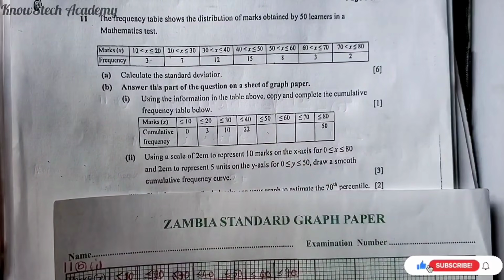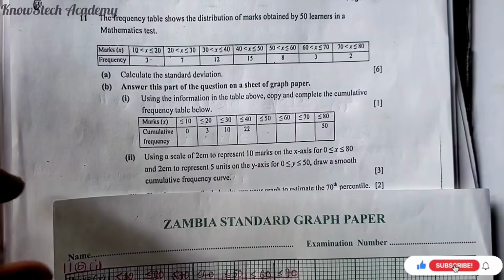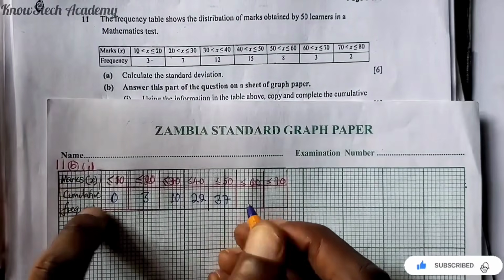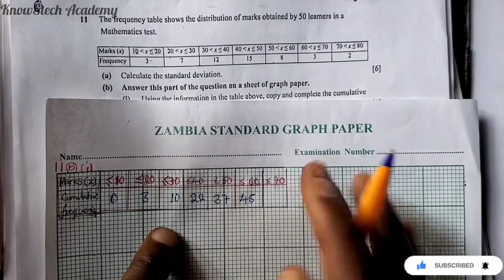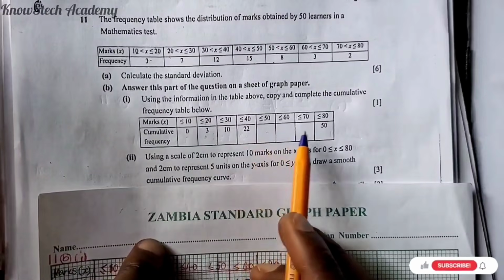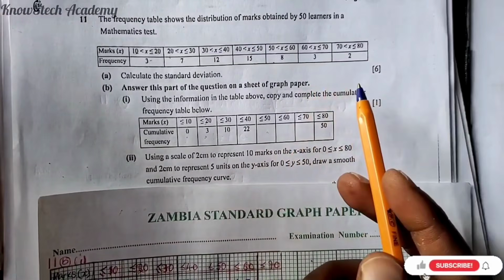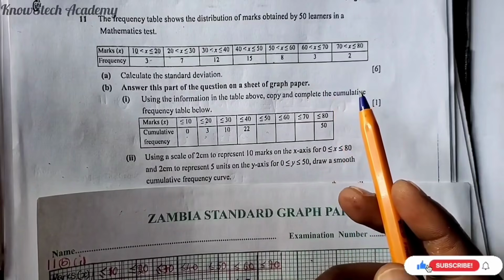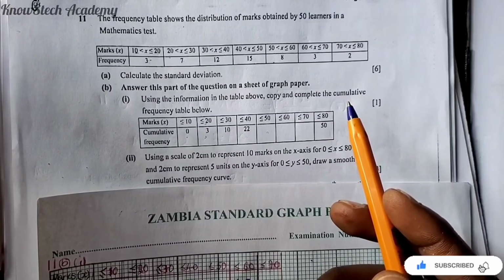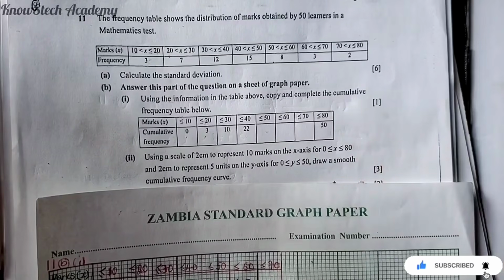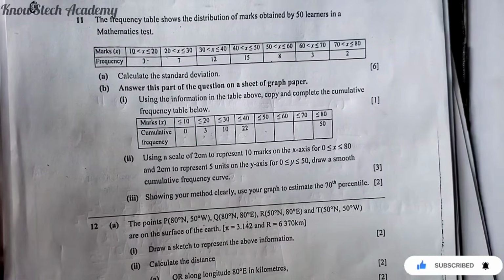37 plus 8 is 45. Then 45 plus the last ones. Let me check.